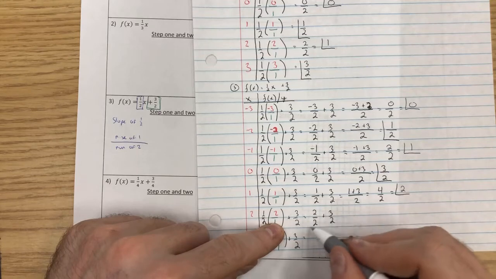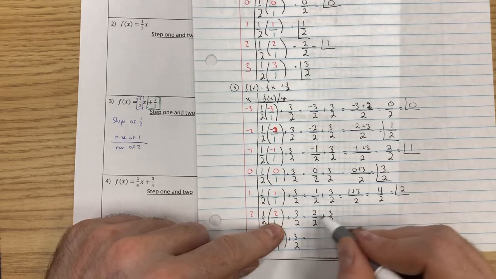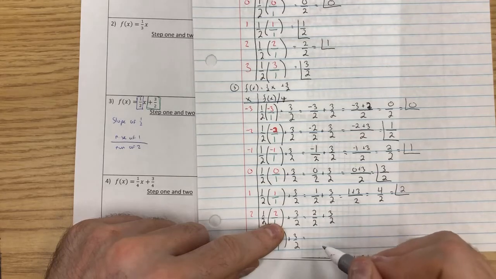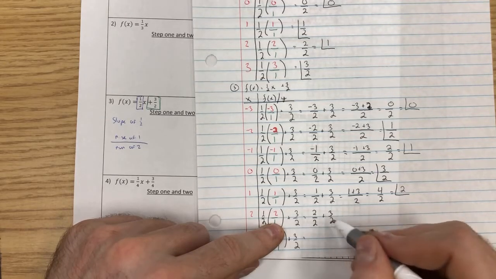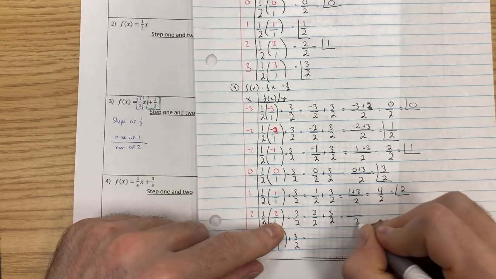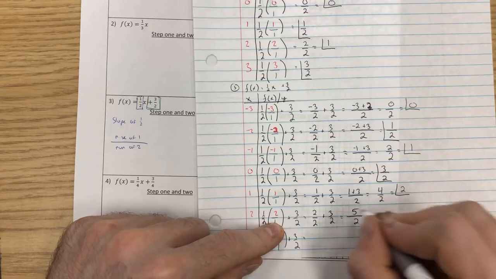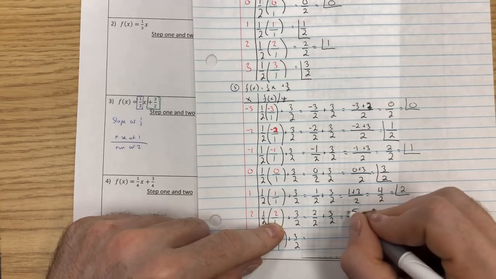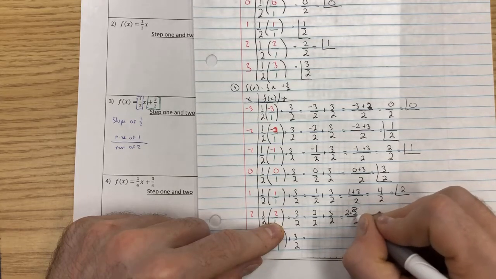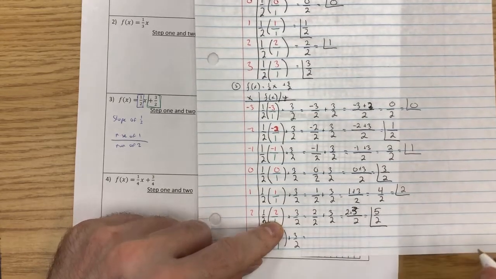Now, it might be tempting. A lot of you might look at this and say, doesn't that reduce? And yes, it does, but we're still going to be adding these two fractions together. So even though this would reduce, we're going to wait until the end to do that reduction. Oh, that was actually going to be a 2 plus 3, so we got ahead of ourselves there, which is 5 halves.